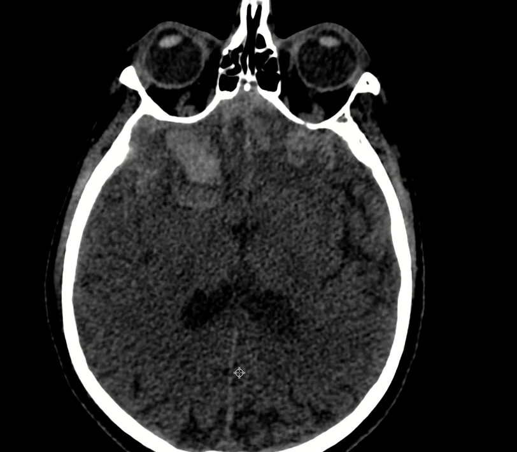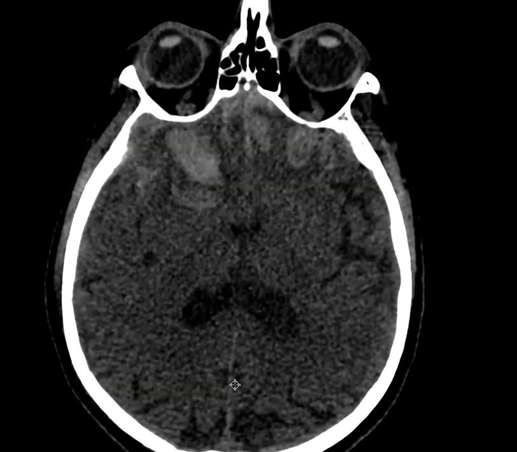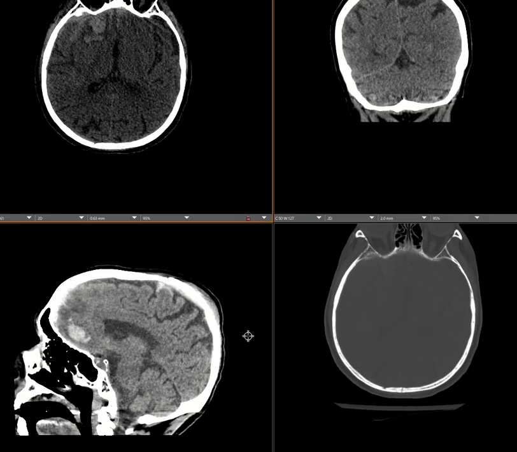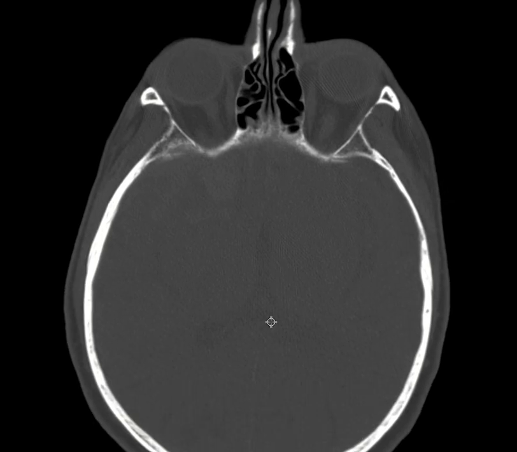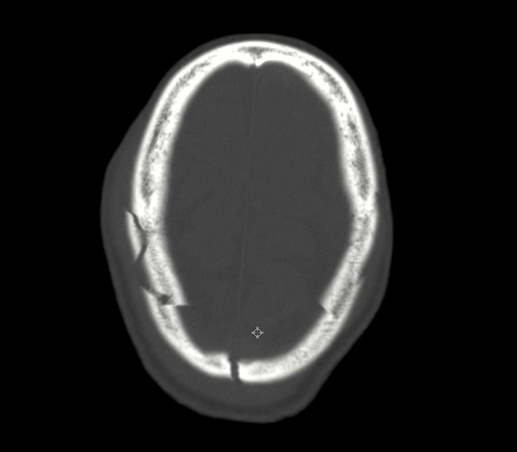Okay. So when I'm done with this, I describe all my hemorrhages, I describe the mass effect, I describe the midline shift, herniation and hydrocephalus. Then I would like to go to the bone window and just check for any fracture. So as you see, this patient has a lot of fractures.